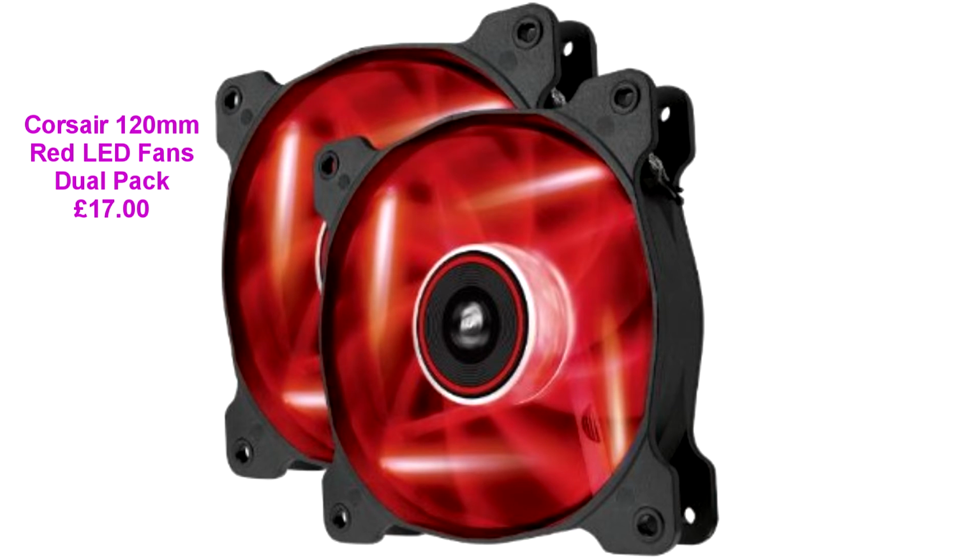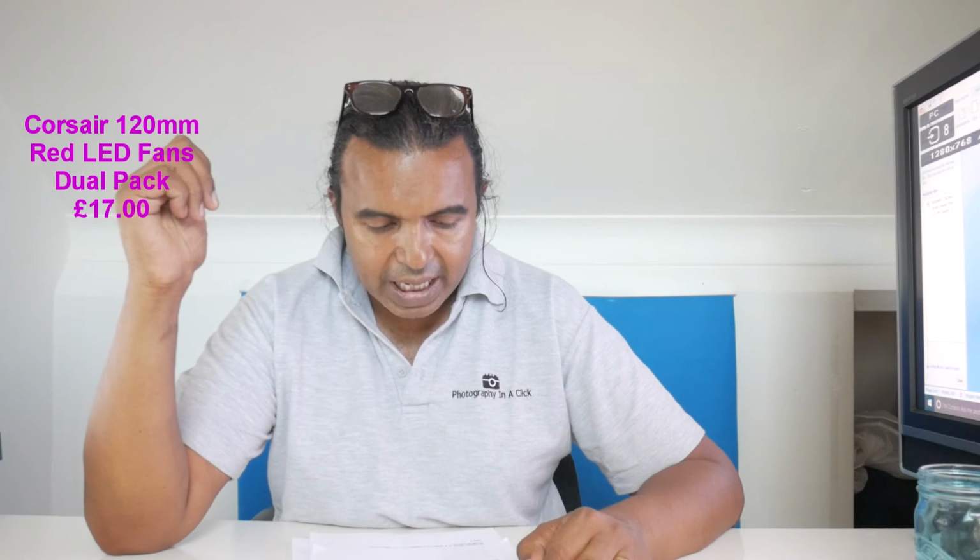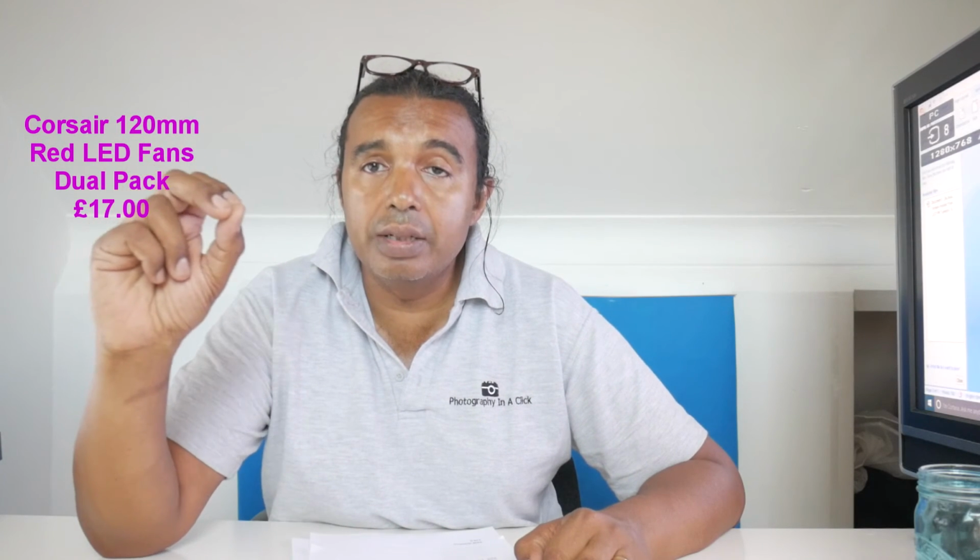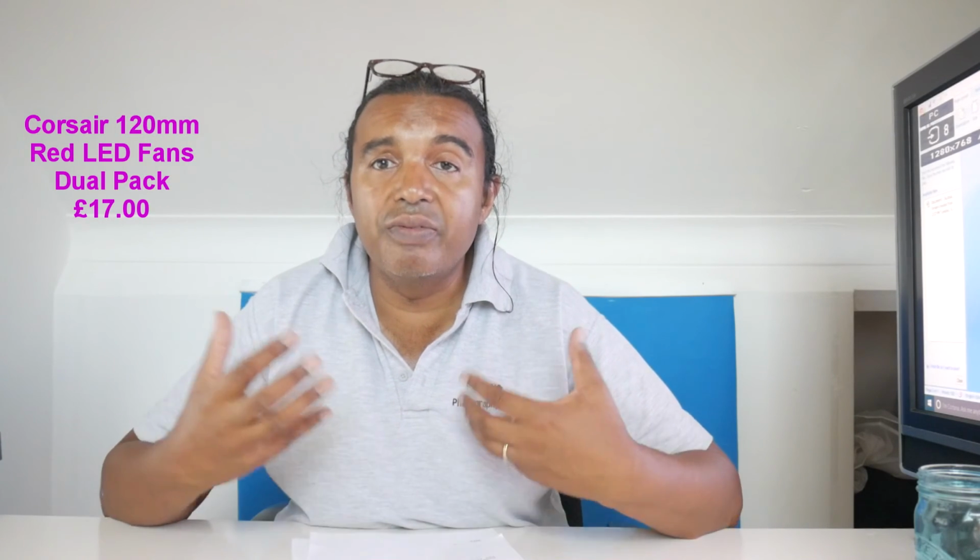I can get a Corsair dual pack of LED ones, they always look nice, but you don't have to, you can get them cheaper. But I'm going to go for the LED pack for £17. So that's extra ventilation. I'm not going to go crazy on a water cooled system. I'm not a gamer. I just want to know that I can future-proof my PC and keep everything cool.